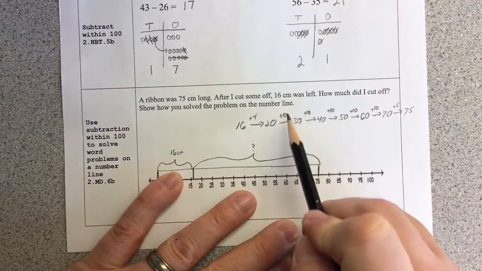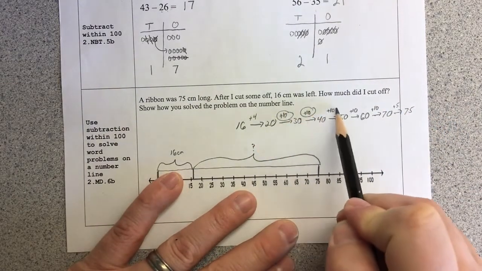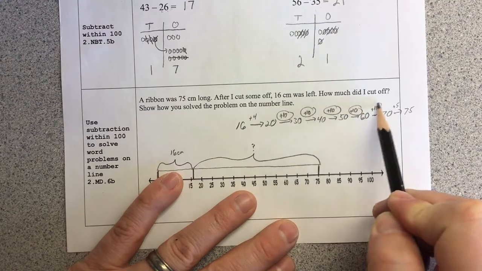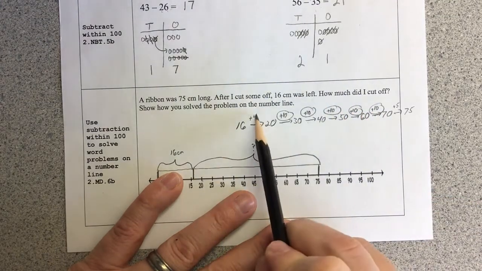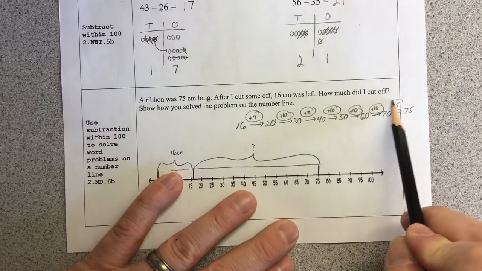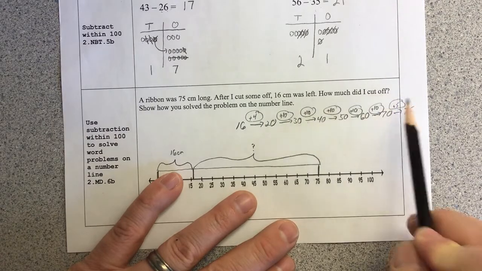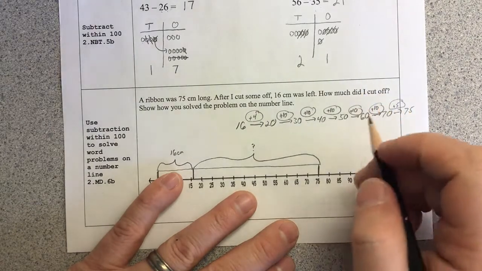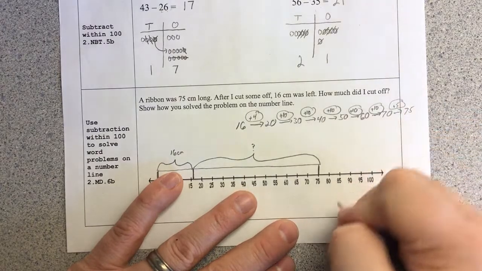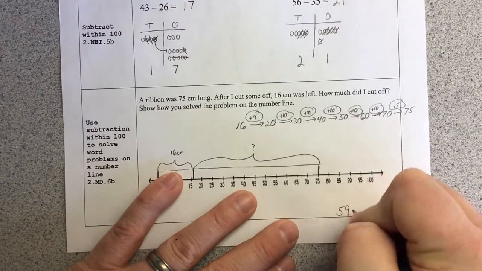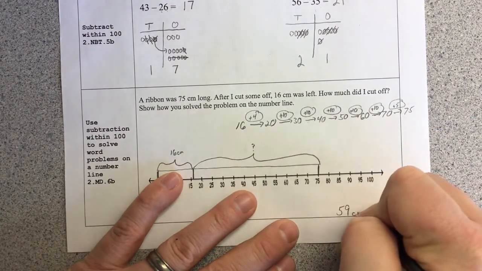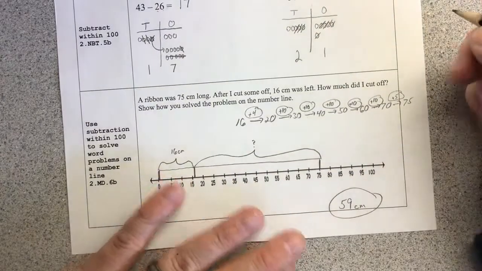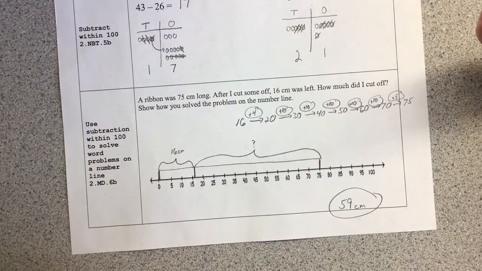So I'm going to look at my 10s first. So 10, 20, 30, 40, 50, 54, and then 5 more. So 54, 59. So 59 centimeters. So remember, your arrow method may look different.